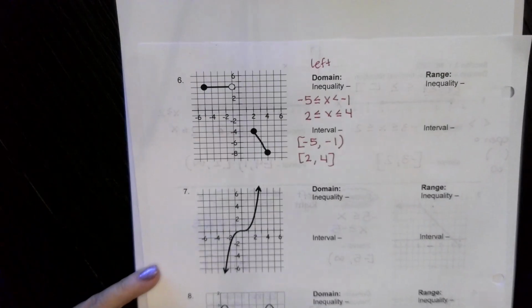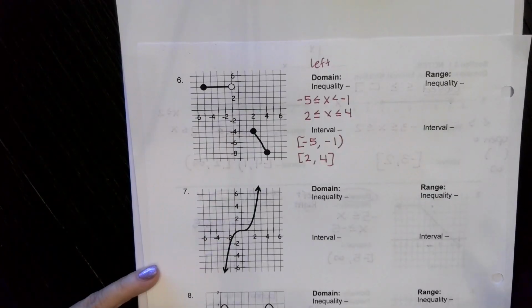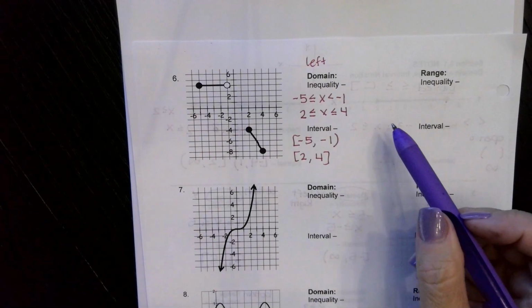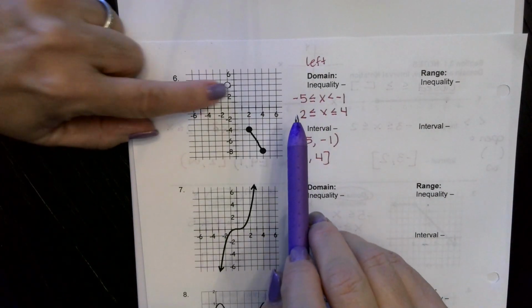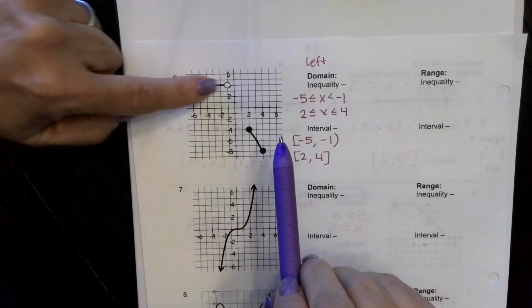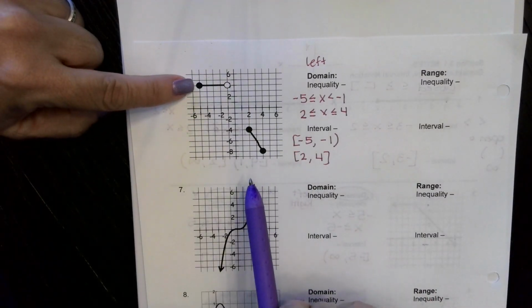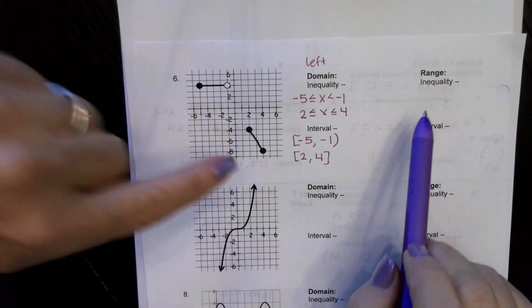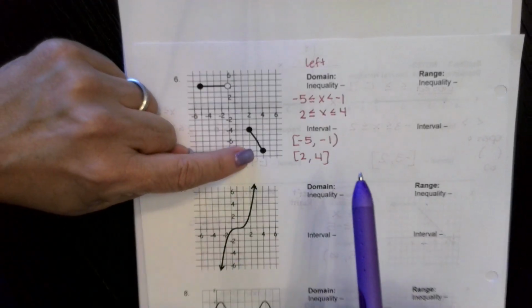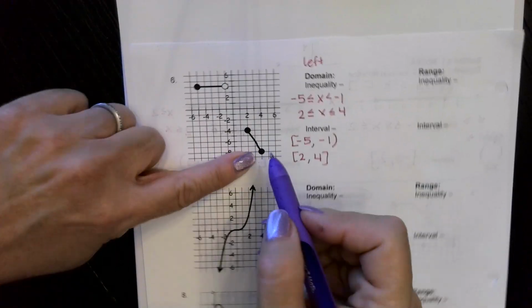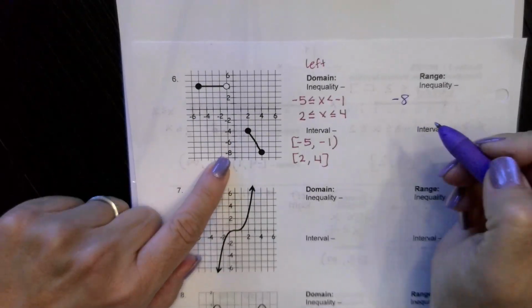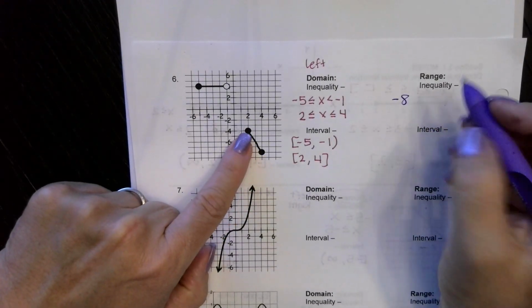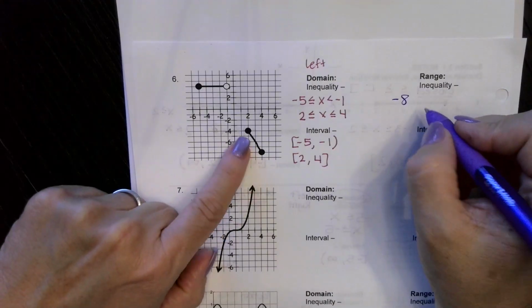Okay, so now we're going to start with the range. So this is where I'm going to start at the bottom. Now, be careful with this because on the domain, we had to start over here with this piece of the function first because it's the leftmost point. But with the range, I'm going to start with this piece of the function first because this is the lowest point on my graph. So my lowest point on the graph starts at -8. So I go -8, and I'm going to go up here to -4. So I have closed circles on both ends.